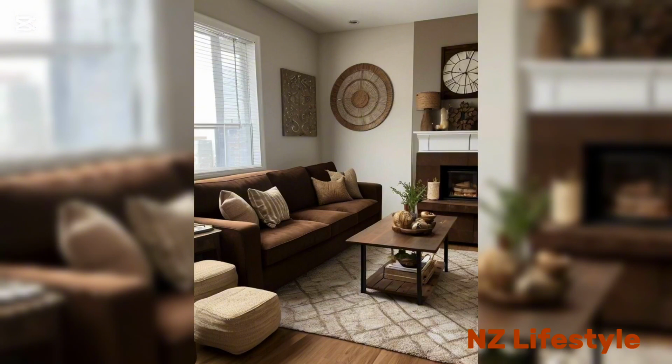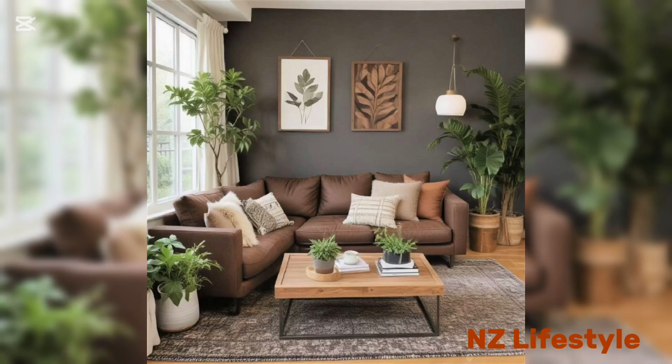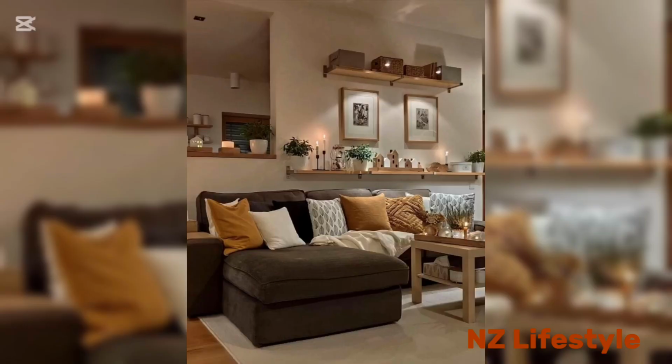With its emphasis on sleek furniture, neutral tones, and clever use of textures, a modern living room sets the stage for contemporary living.